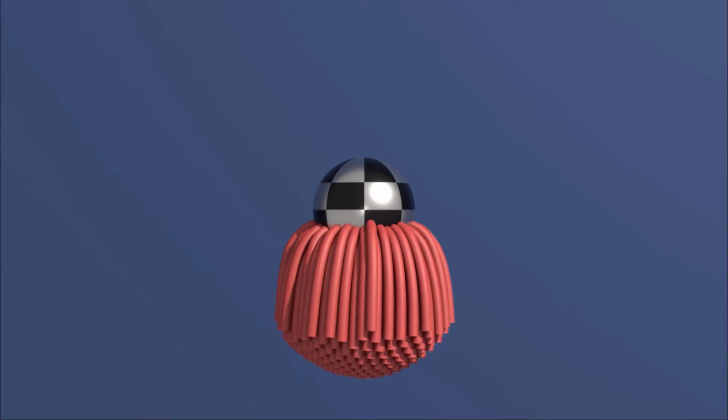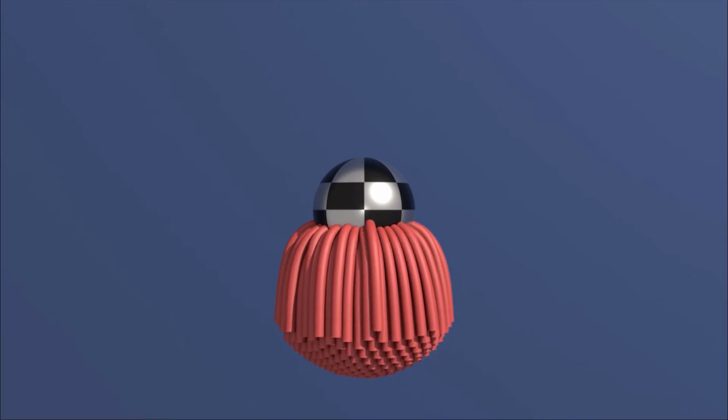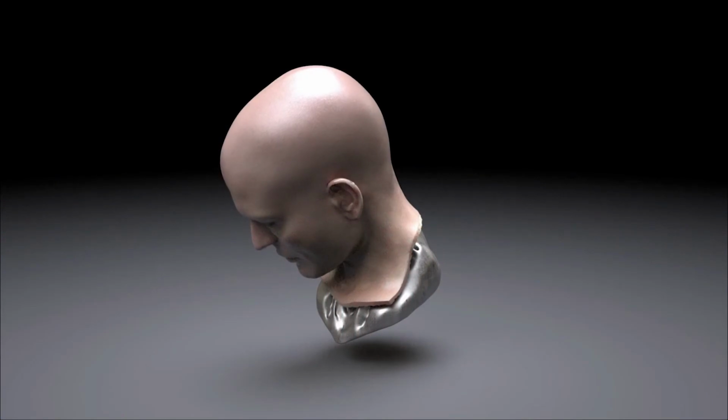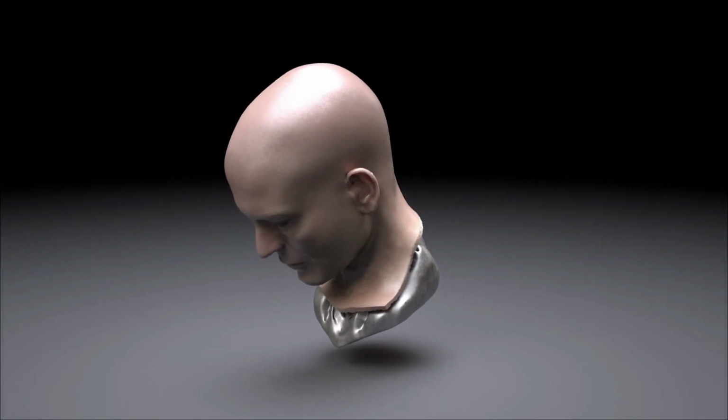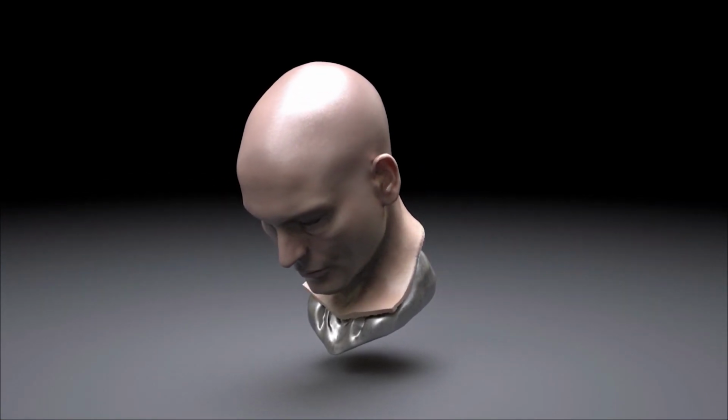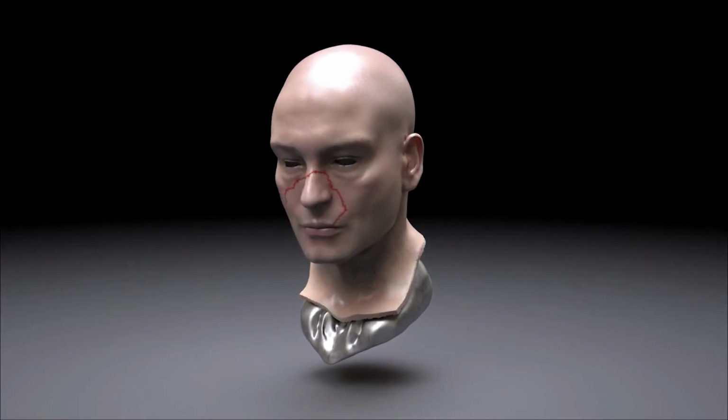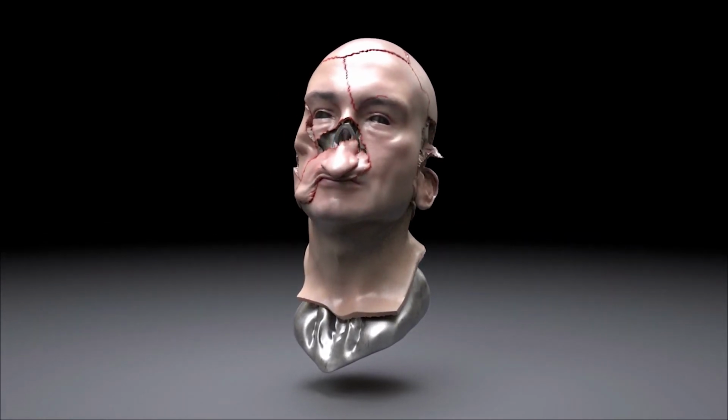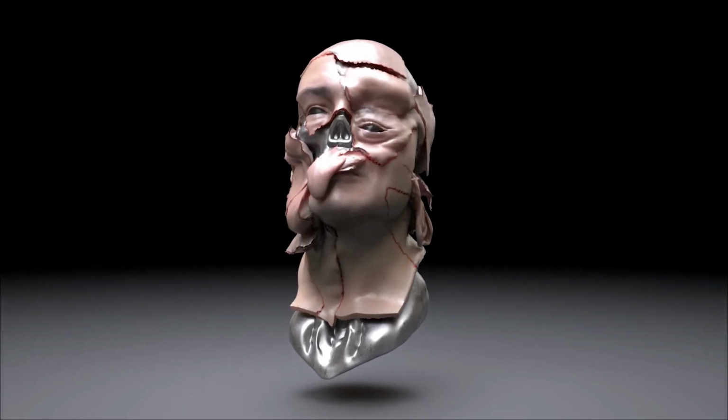And so obviously this is an interesting, almost tech demo of the possibilities. And here's a really interesting example one of our TDs put together of this character's skin melting off, falling off.